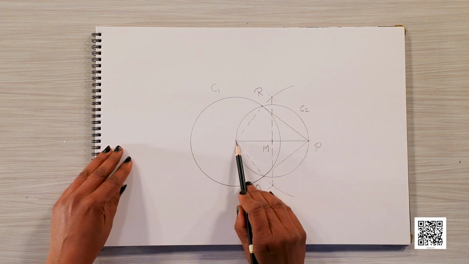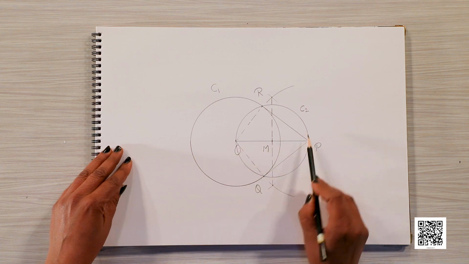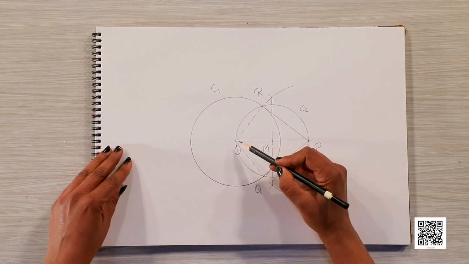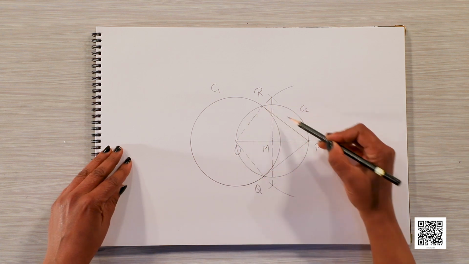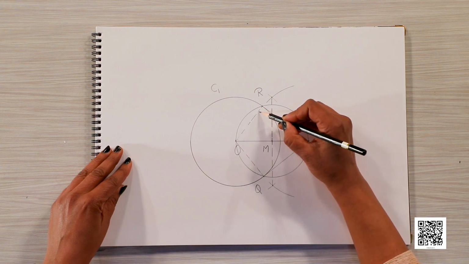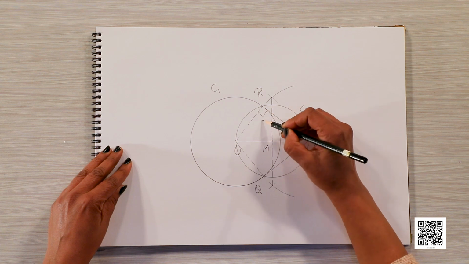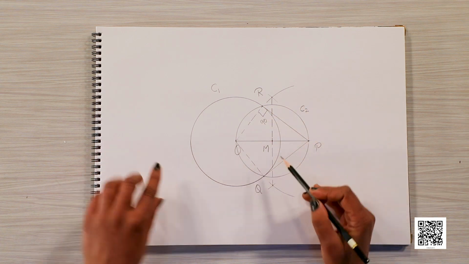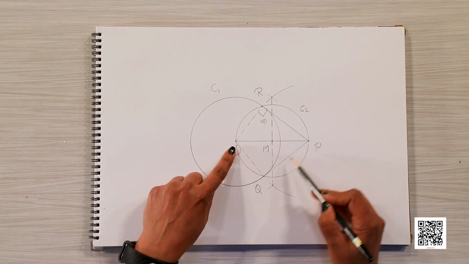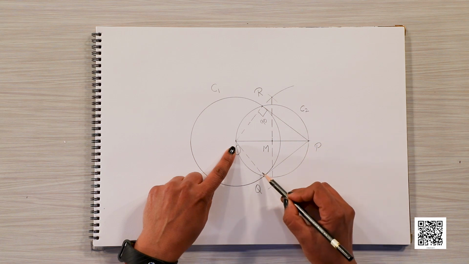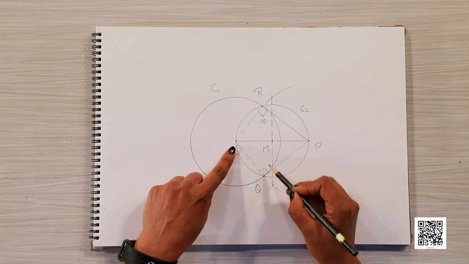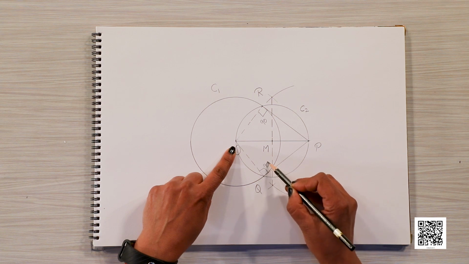You can see that OP is the diameter of this circle. So angle ORP is an angle made in semicircle. It should be 90 degree. Similarly, angle OQP is also angle made in semicircle, so it should also be 90 degree.